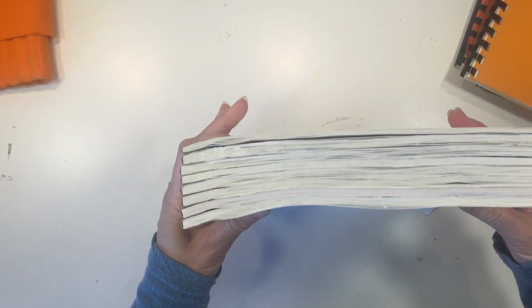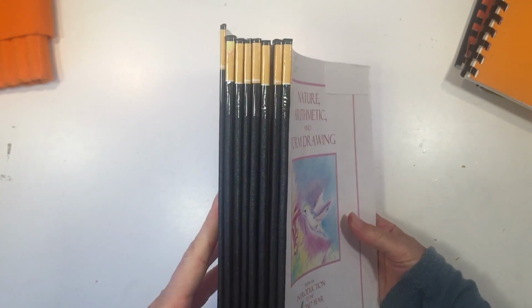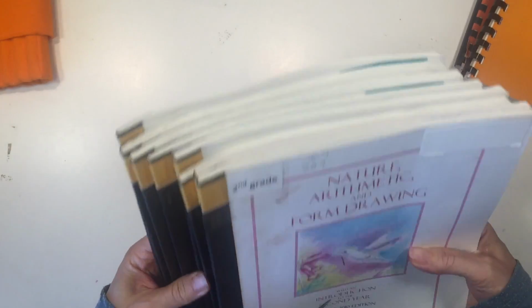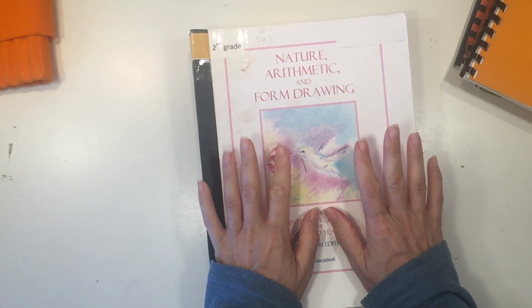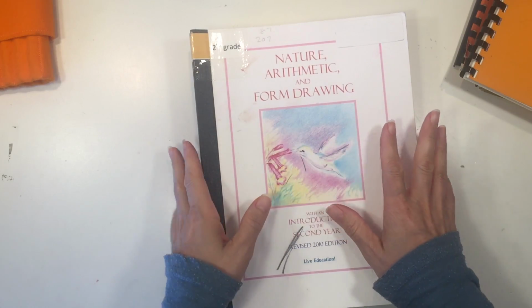So the first thing I want to show you is the size of this curriculum. This is a box curriculum, but it is not as big as what you would typically find. There's a lot of reasons for this, and as I go through the curriculum, I'll explain some of those things to you.